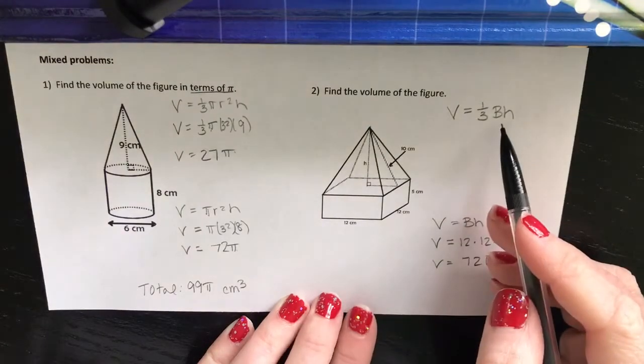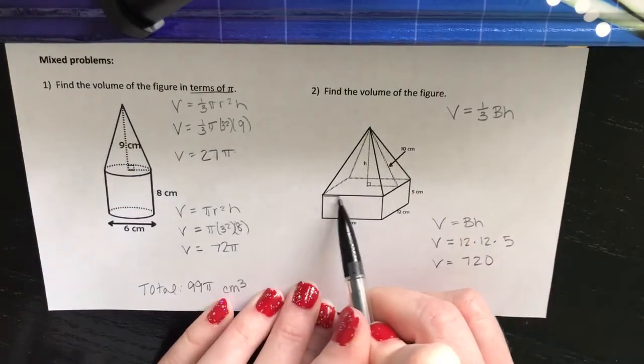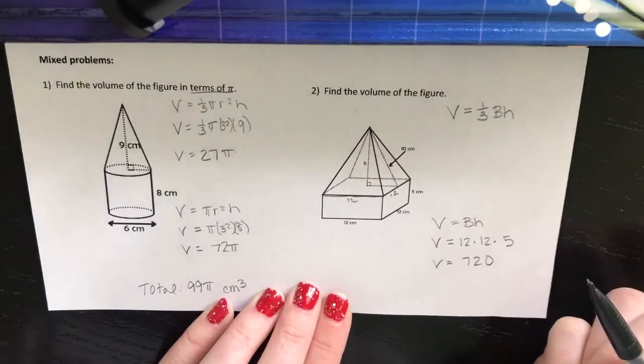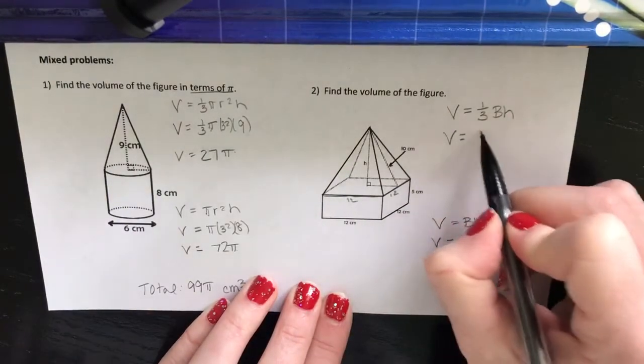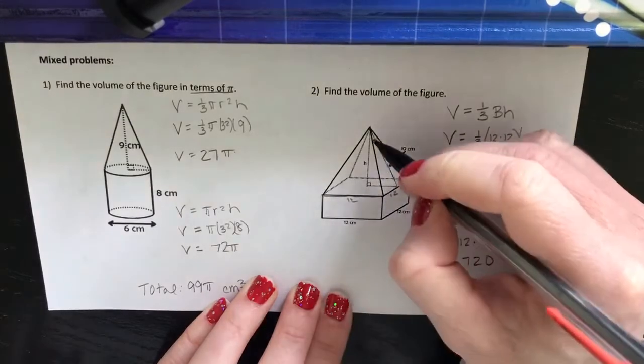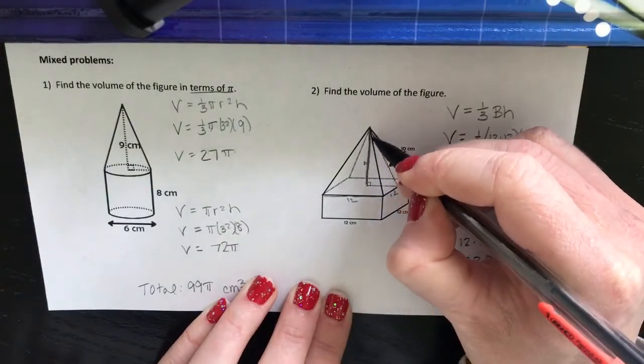Now the pyramid's just a little bit tougher, so you got to understand this is 12, right? We take it from here. This is 12, so it's a square pyramid. So volume equals 1/3, 12 times 12. Then I get stuck with the height, because look, the height is blank, okay?